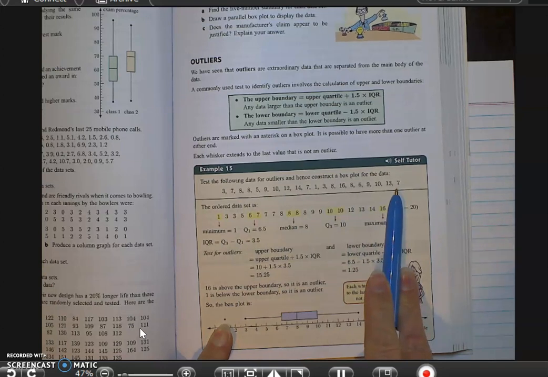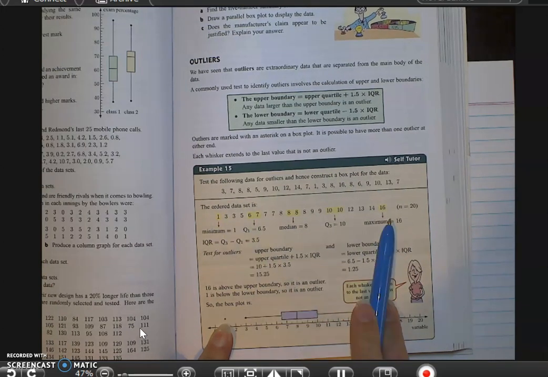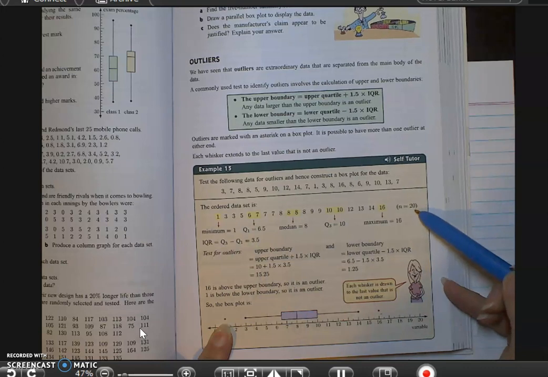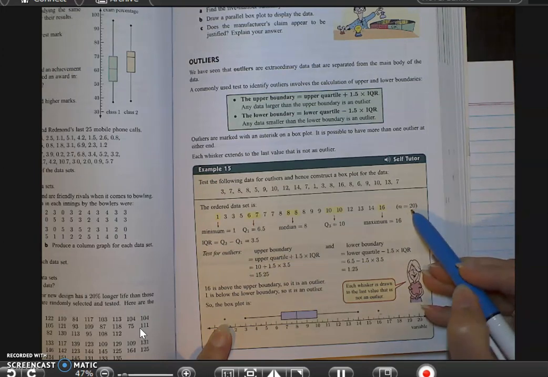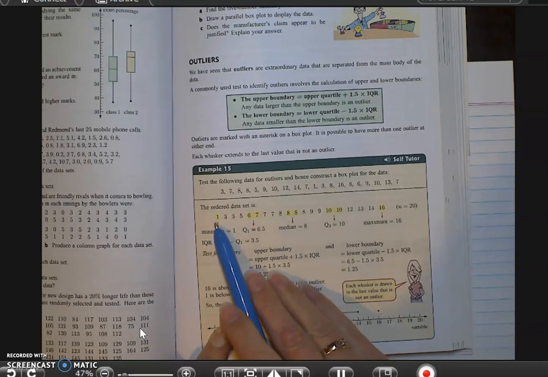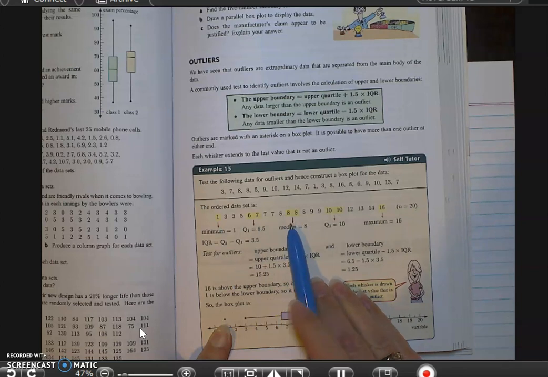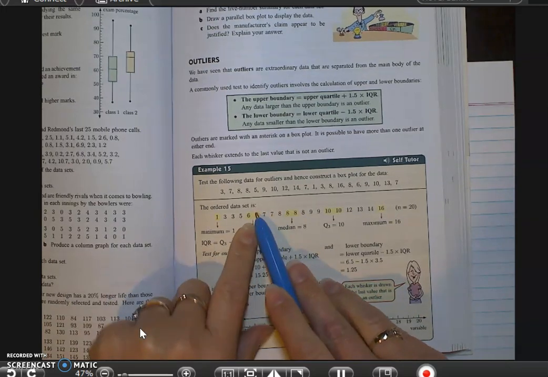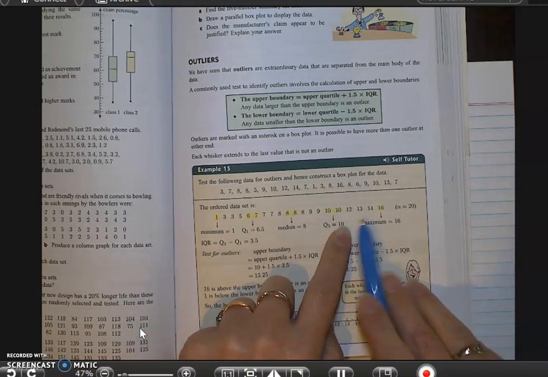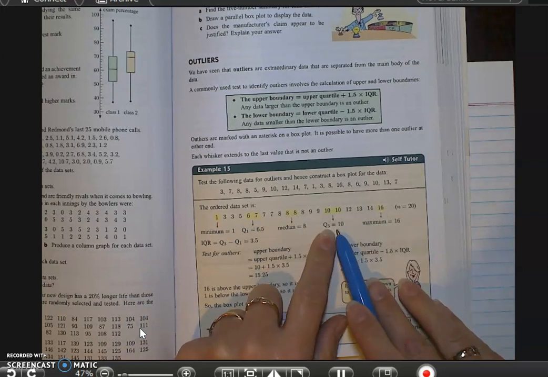First thing you must do is put them in order, from smallest to largest. There are 20 of them. So to work out the median, it's just the number plus 1 divided by 2, and that will be the number that you need to find. So 20 plus 1 is 21, divided by 2 is 10.5. So you need to find the 10.5, which is in between 10 and 11. So the median is 8. And then you look at the lower half, find the median of that, which is quartile 1. Find the median of the upper half is quartile 3.